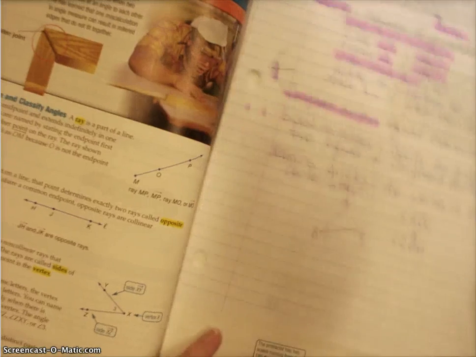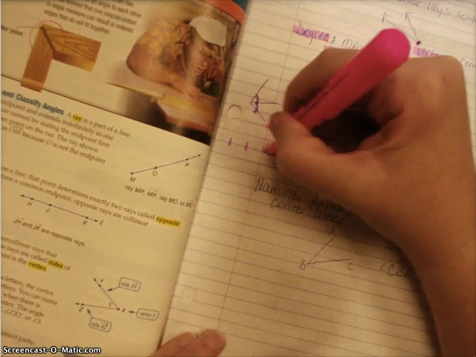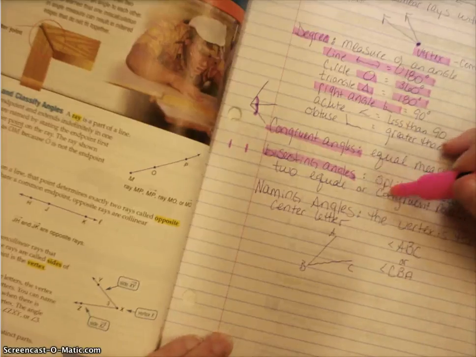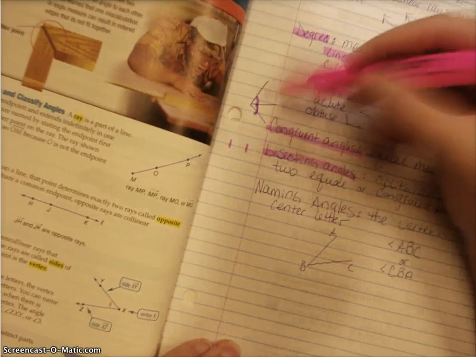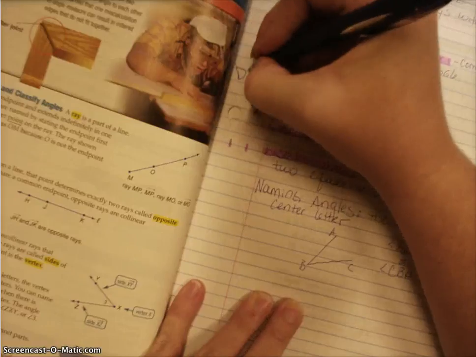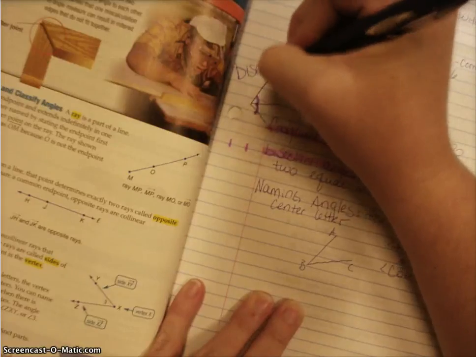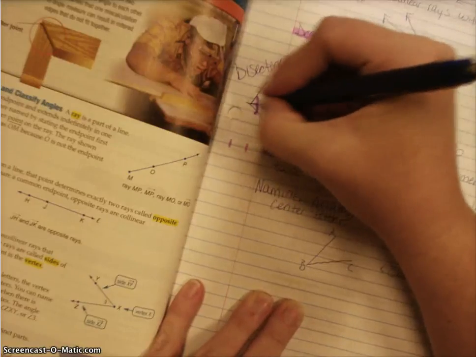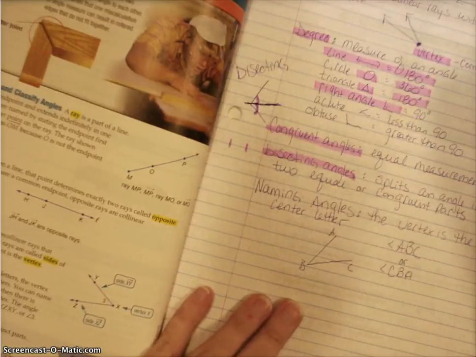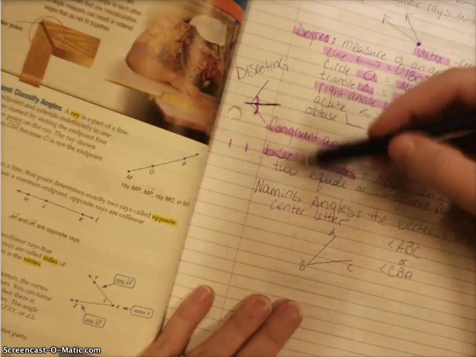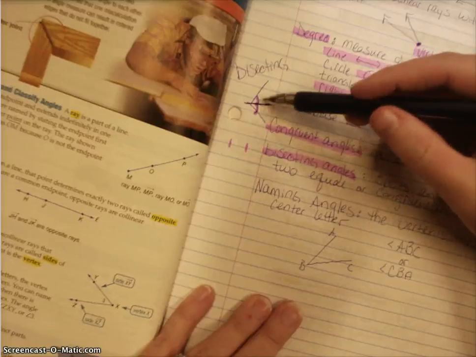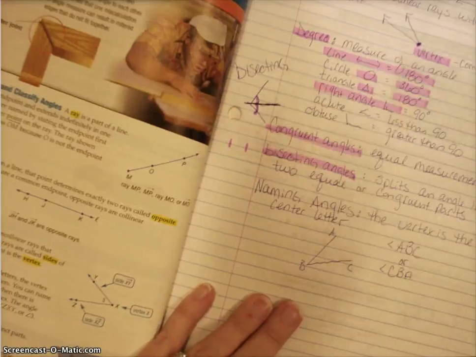Okay? Now, bisecting angle. It splits an angle into two equal or congruent parts. So this right here is an example of a bisecting. Right? This line right here is the bisector. Just splits it into two equal parts. If they don't call it a bisecting line, then you don't know if these two are equal. But if they say bisecting, it splits each one in half.